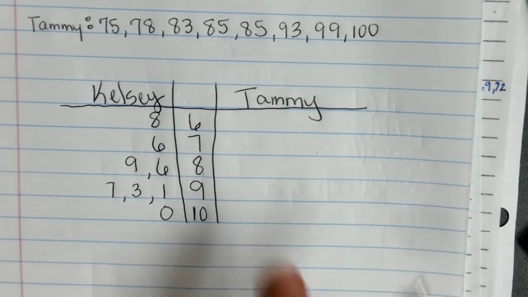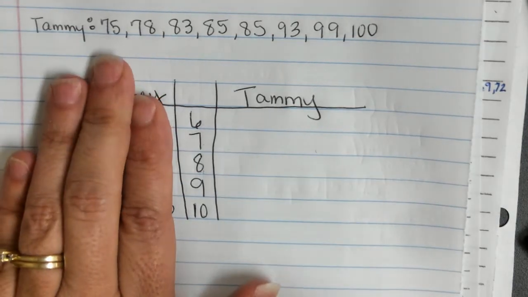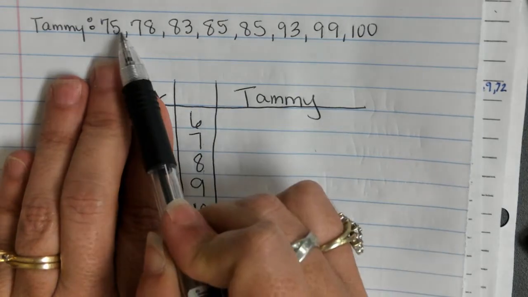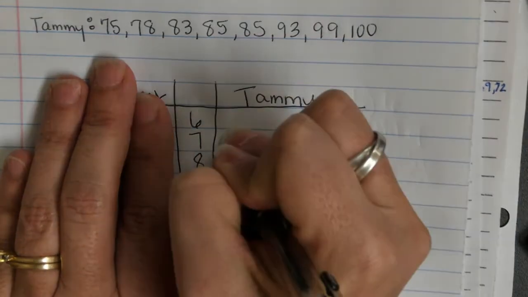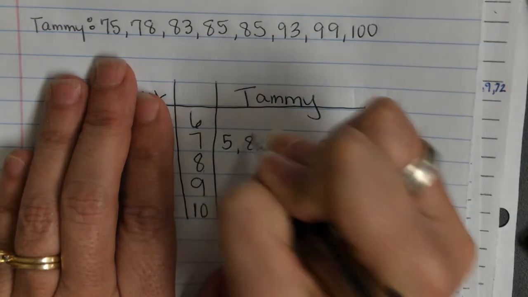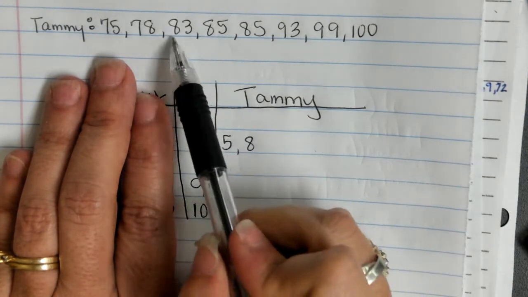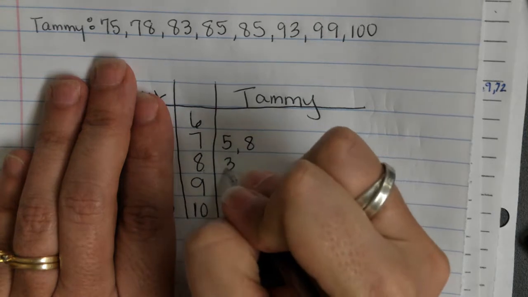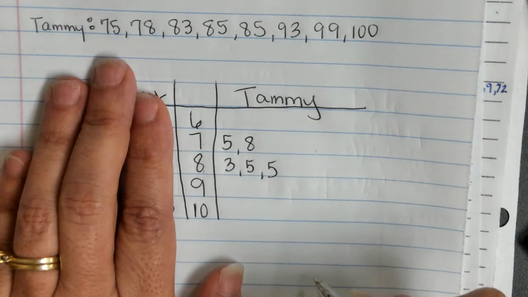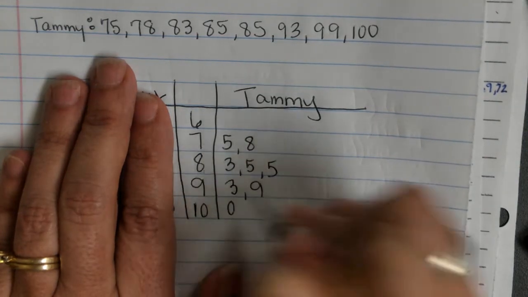Okay, so looking at Tammy, I'm going to cover up this side for a minute, and I'm just going to do Tammy's numbers. Did she have any 60s? No. She has a 75, so I need the 5 next to that. She has a 78. So this side's easier to understand because the numbers are lined up. Okay, 83, 85, 85, 93, 99, and then 100.